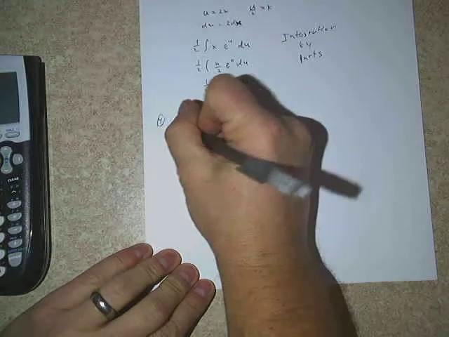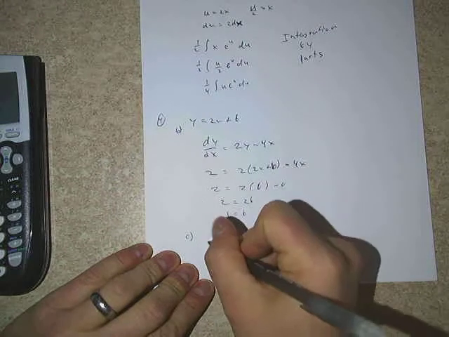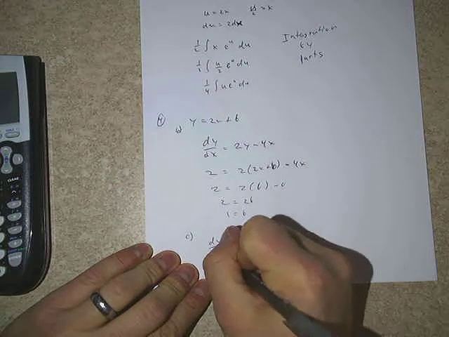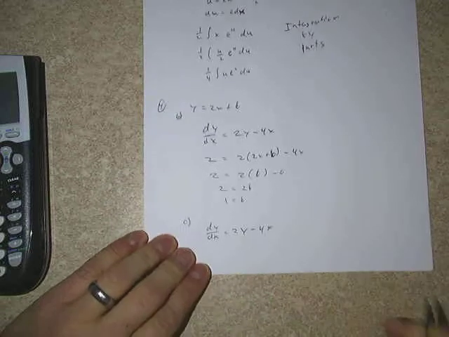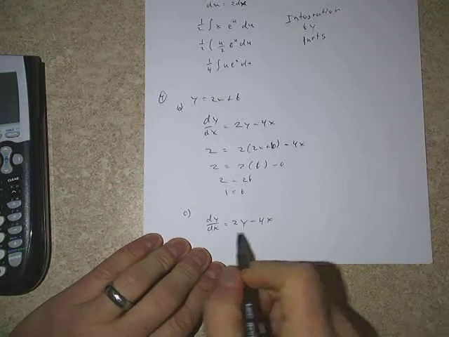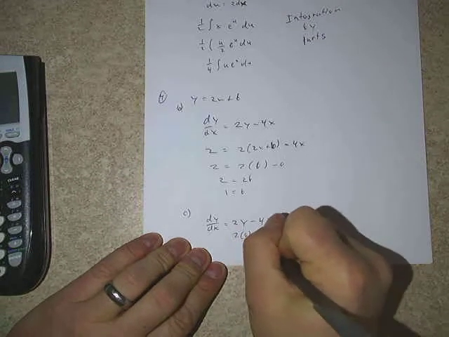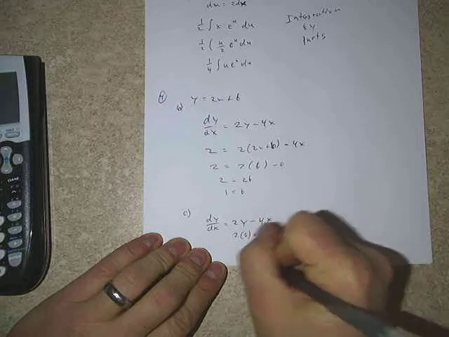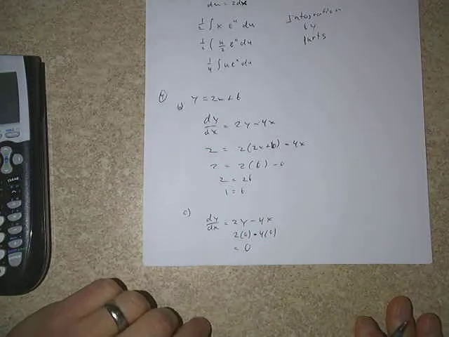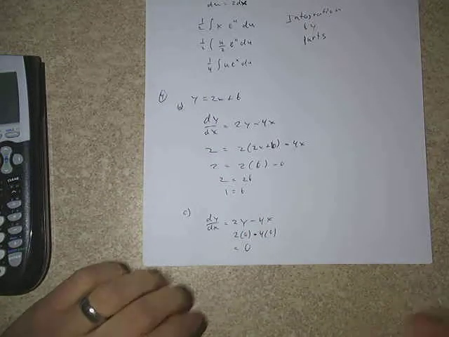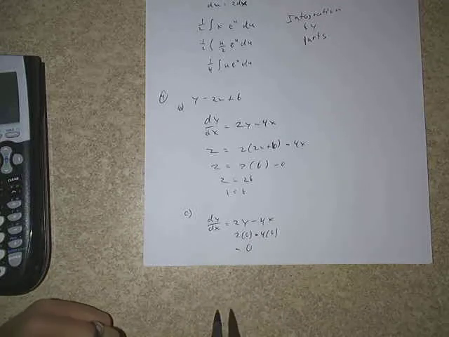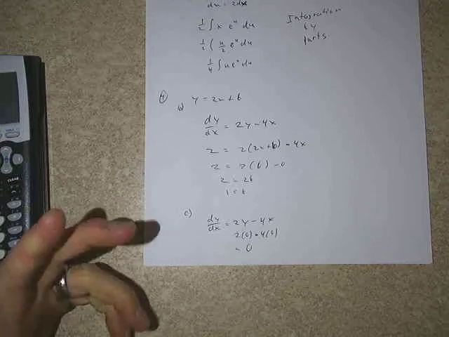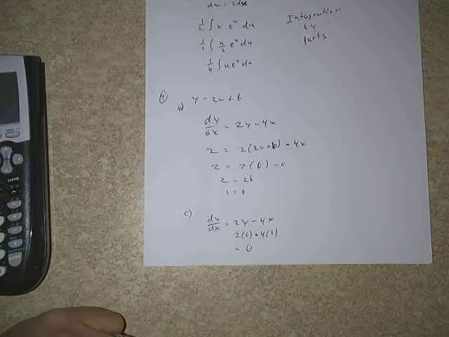So for this part C, if we take our differential equation, the one we have here, and try it at 0, 0, wouldn't dy/dx be 0? Keeping in mind that if the slope is 0 here, what does that indicate? That indicates that we have a critical point, wouldn't it? Anywhere the derivative equals 0 is a critical point. So it might be a maximum or a minimum, possibly.